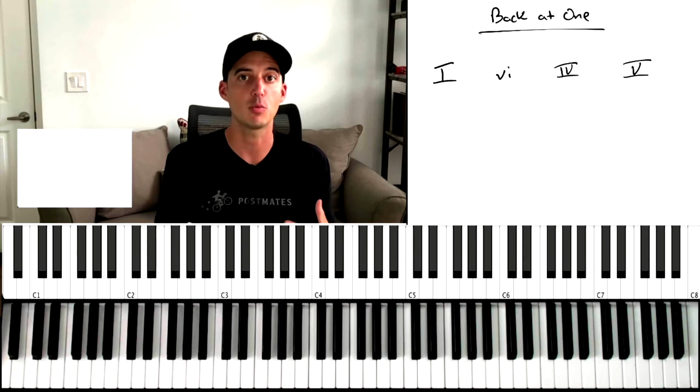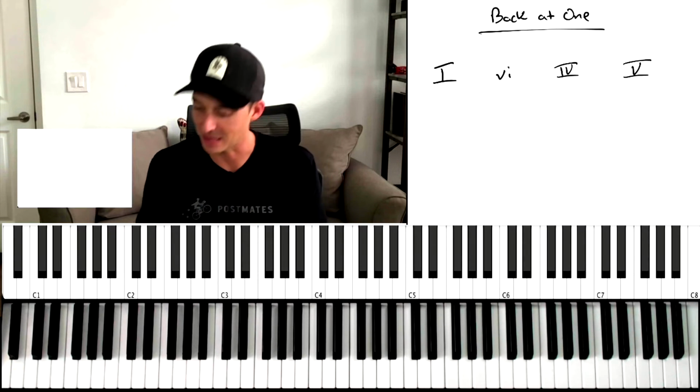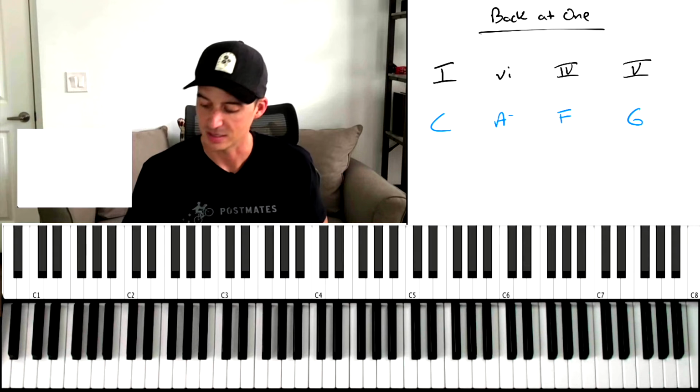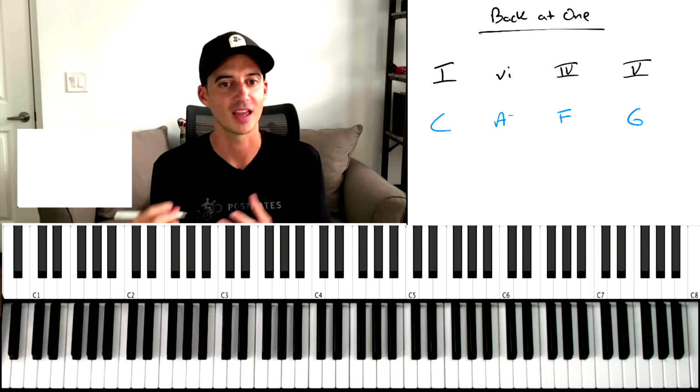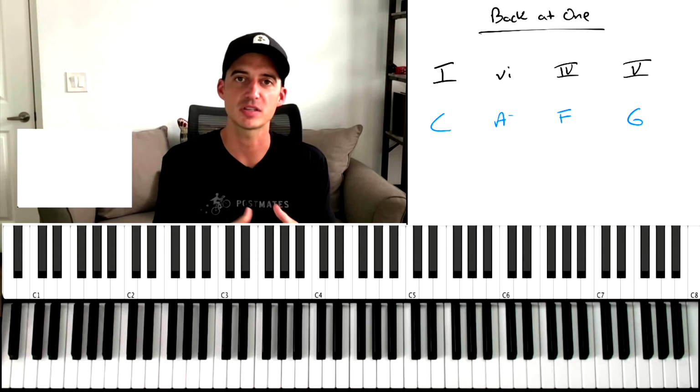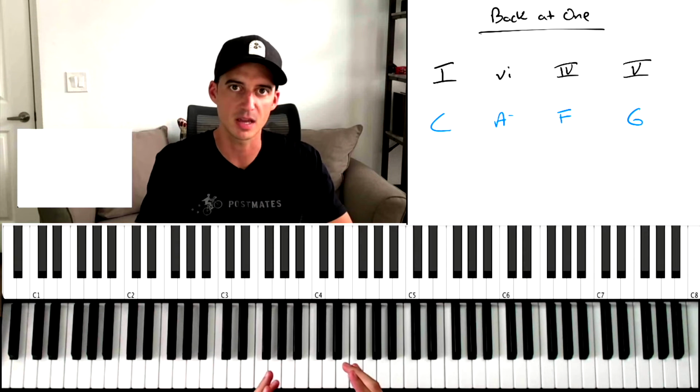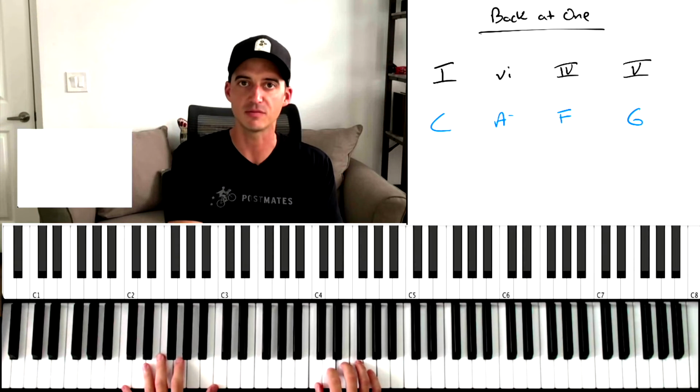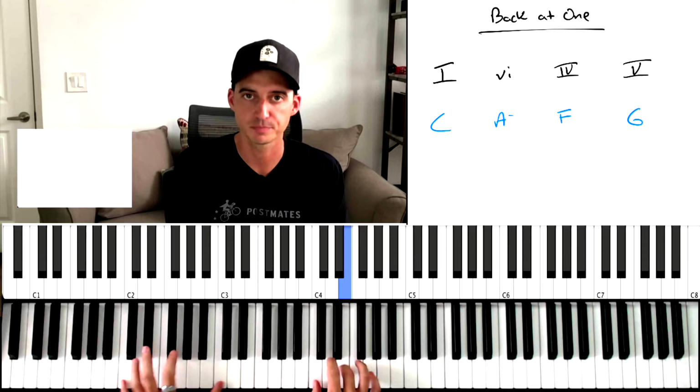And being that we already know that they come in this certain order, we have C major, A minor, F major, G major. Now this song is in the key of B. I'm moving it up a half step so we can do it in C and we can see it very easily here. So we have the 1 chord.